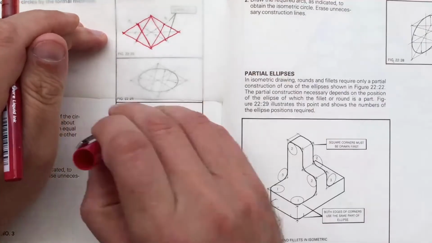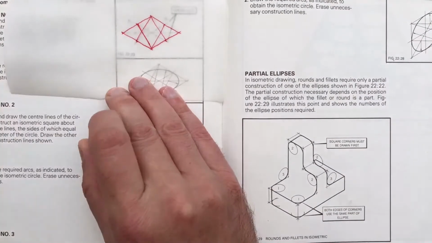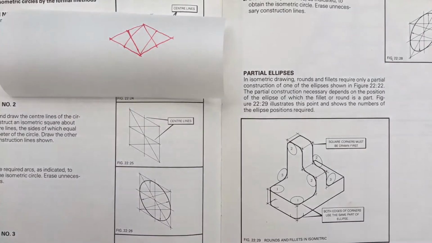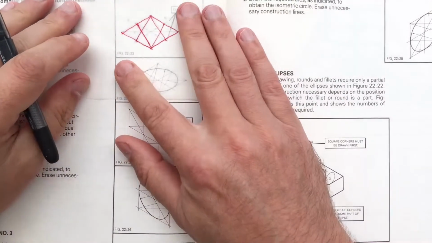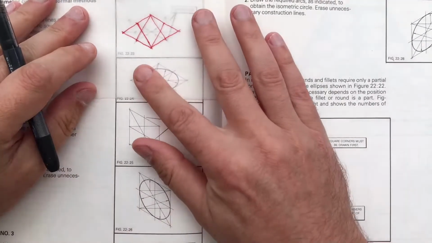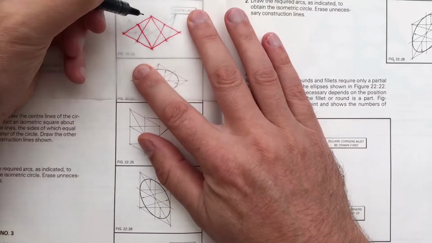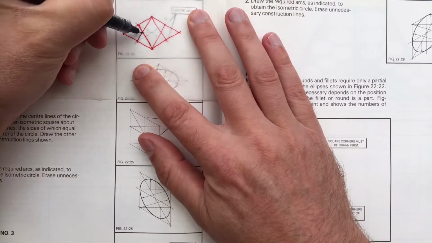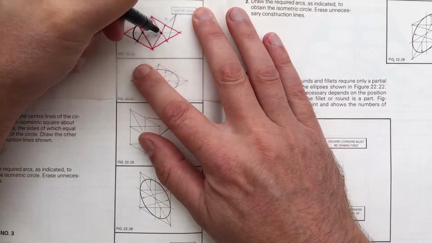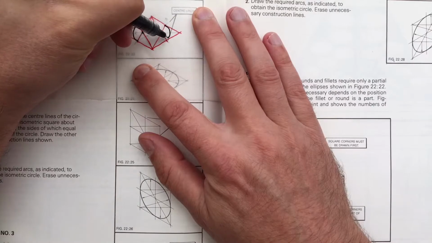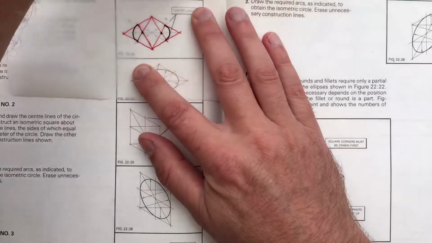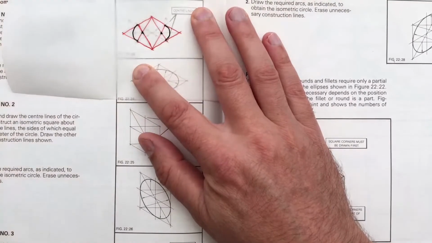Okay, so that done, then what we can do is draw our two arcs, two different radii. So starting from here and here, so that's one of them, and I'll switch to red for the others so it's very clear which is which.